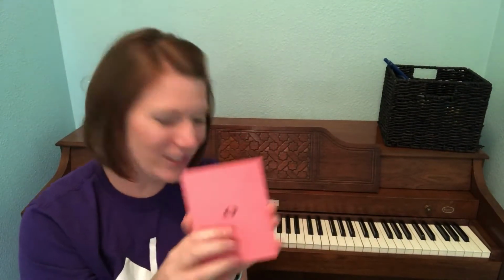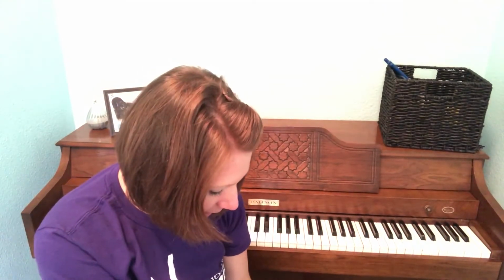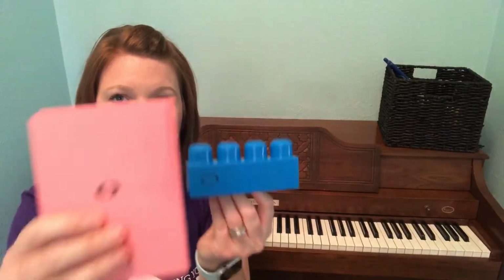This is a whole note. I hope you said whole note. Remember, we looked with our Legos. It has 4 bumps, 4 beats. Whole note gets 4 beats. That's one of our long sounds in music. It fills up the whole measure. That's how it gets its name, whole note.